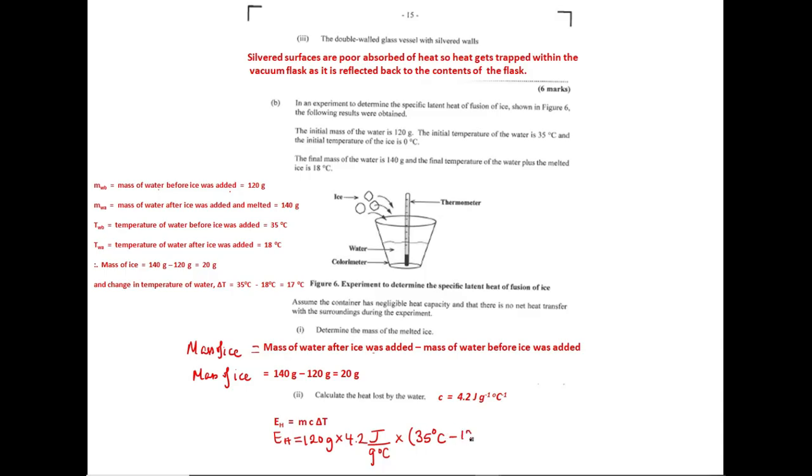Okay, so you find the difference between these, and you're gonna end up getting, so let's do it now, 120 times 4.2 times open bracket 35 subtract 18, and you get 8568. Okay, 8568. Now you cancel out your grams, and I always tell everybody put in your units. Always put your units in so you can see where you're going wrong.